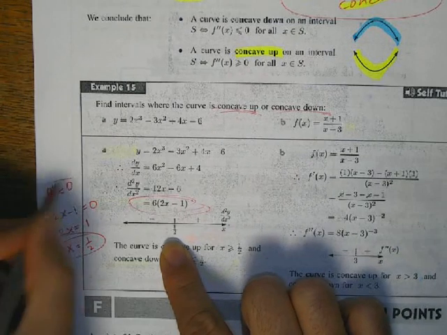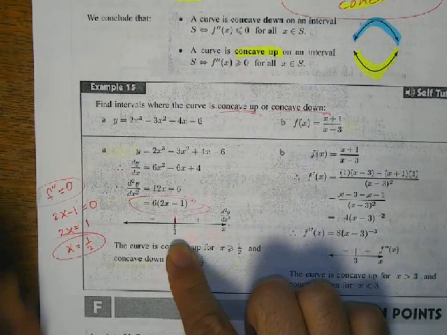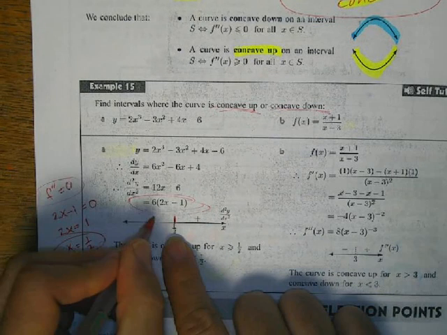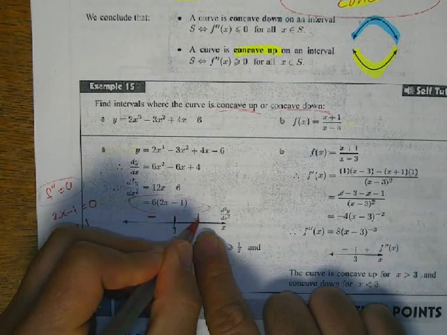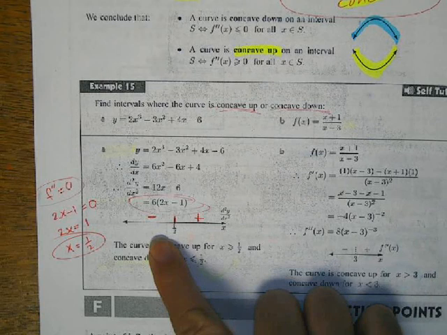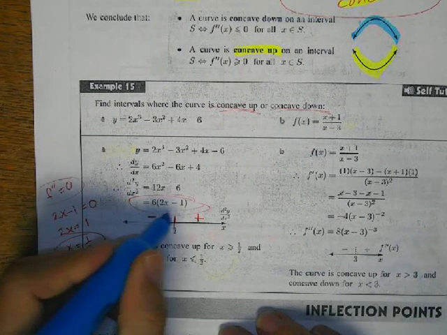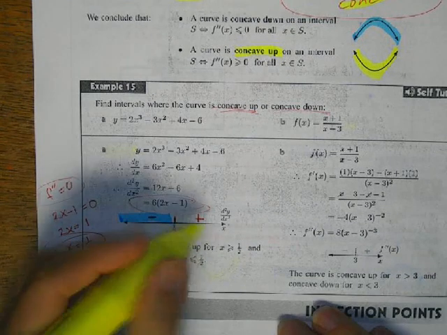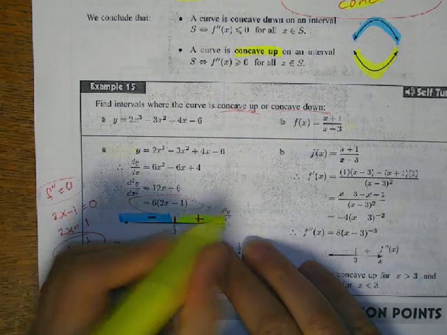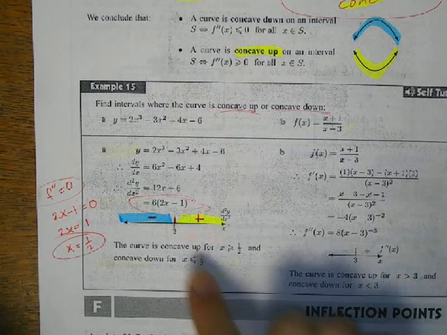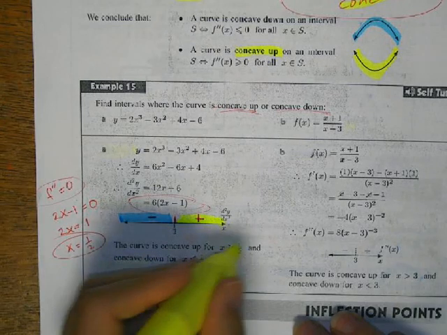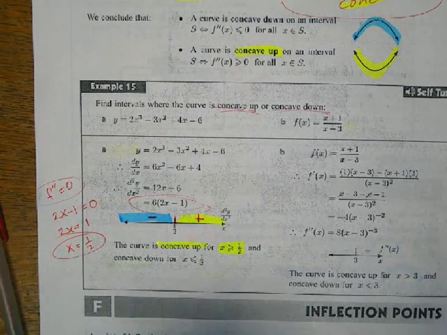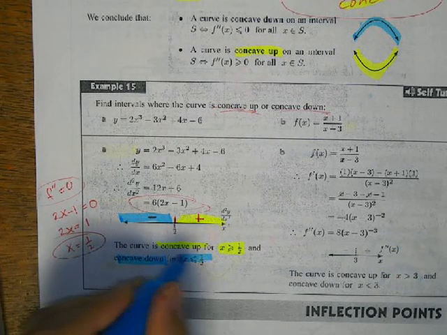And so when the second derivative is 0 at that point, for values less than 1/2 we have negative, and for values greater than 1/2 we have positive. If the second derivative is negative, this is going to be concave down, and for values greater than 1/2, we have concave up. So concave up for values greater than 1/2, and concave down for values less than 1/2.